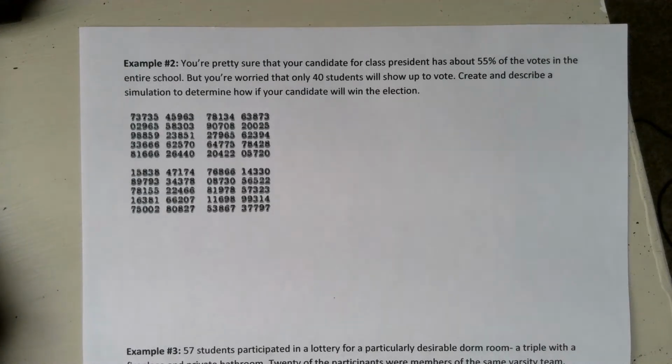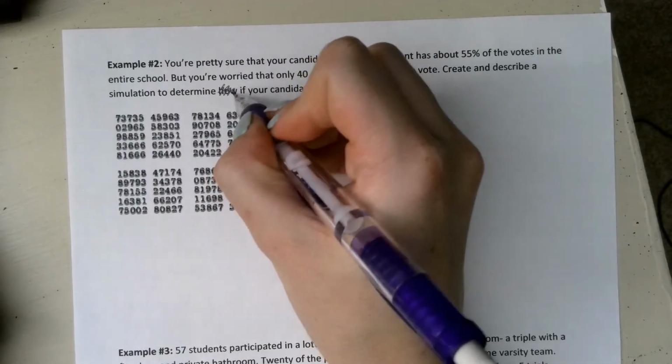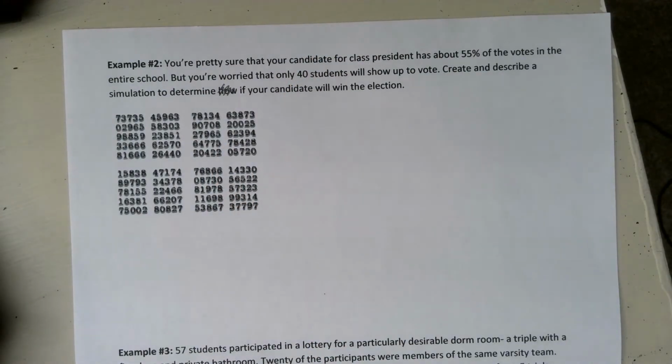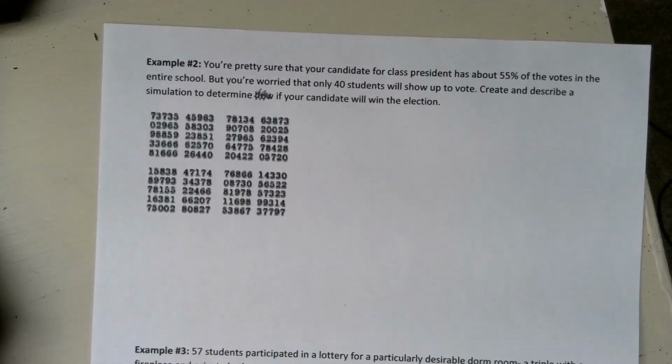Example 2. You're pretty sure that your candidate for class president has about 55% of the votes in the entire school, but you're worried that only 40% of the students will show up to vote. People are lazy, not everyone's going to come and vote. We want to create and describe a simulation to determine if your candidate will win the election.